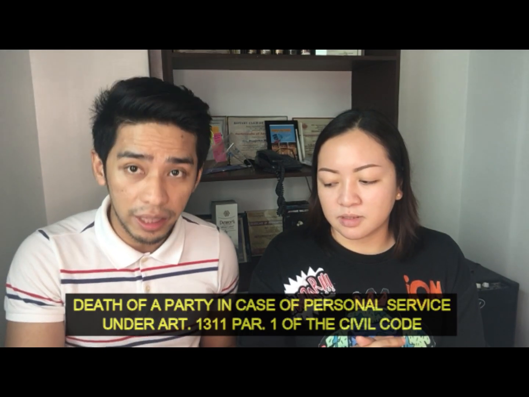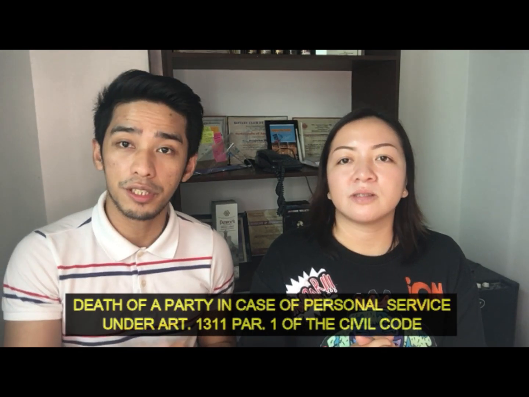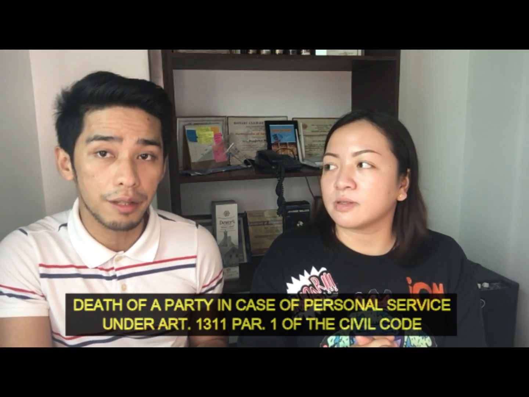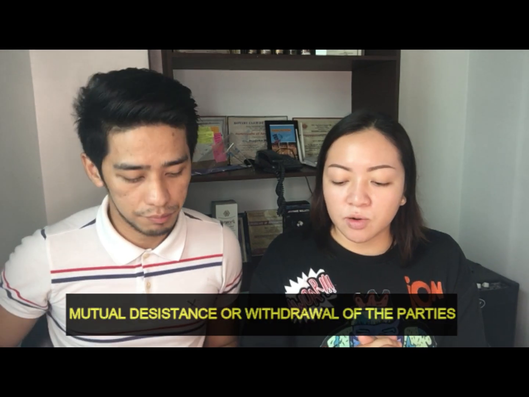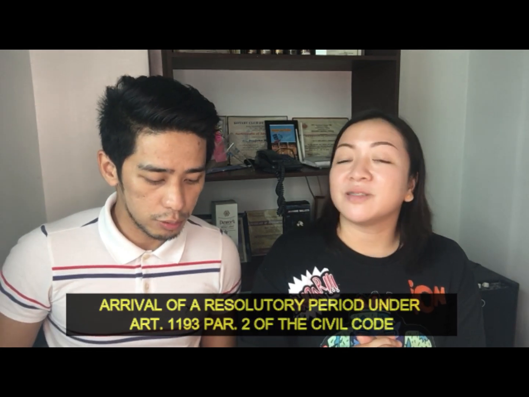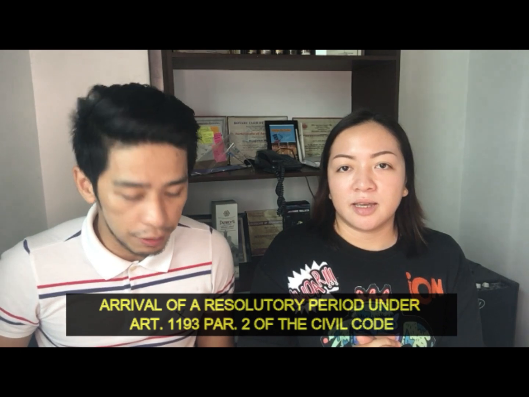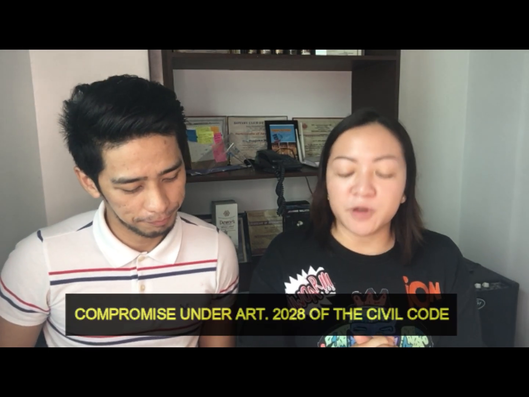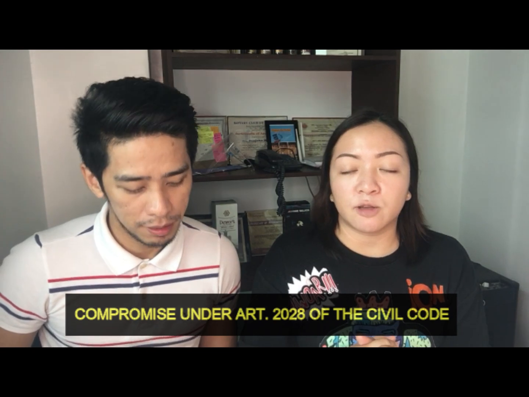Kasi it provides the modes of extinguishment of an obligation. But we have to let you know that in addition to those provided under Article 1231, for the causes of extinguishment of obligations, kasama din dyan yung death of a party in case of an obligation requiring personal service under Article 1311, paragraph 1. And yung mutual desistance or withdrawal of the parties. Kasama rin dyan yung arrival of resolutory period under Article 1193, paragraph 2. And yung compromise under Article 2028 of the Civil Code.